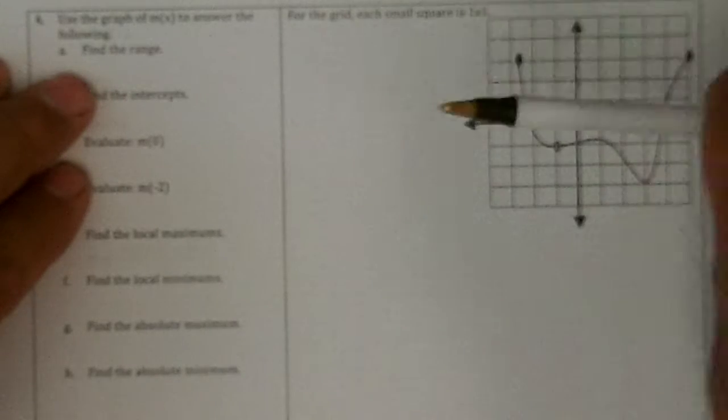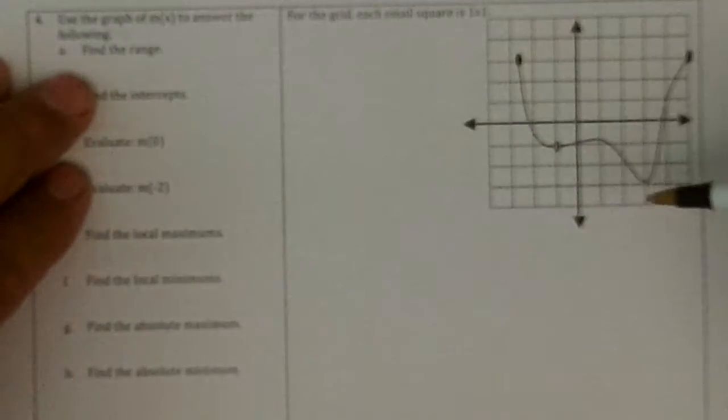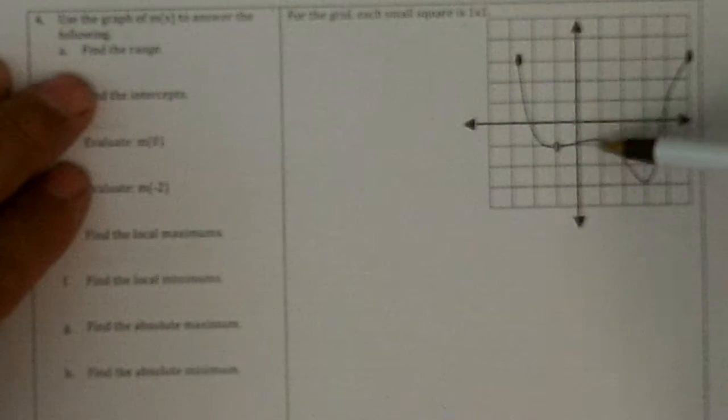Page 2, what's the range? It says each one of these is 1 by 1, so range is not from where it starts in the x to where it ends in the x, but from the lowest y to the highest y. There's more than one x value for these y values. There's a hole here, but there isn't over here, so the -1 is a part of the range.